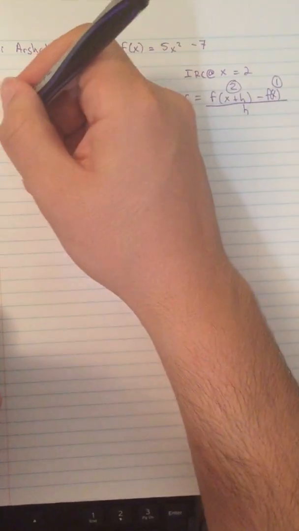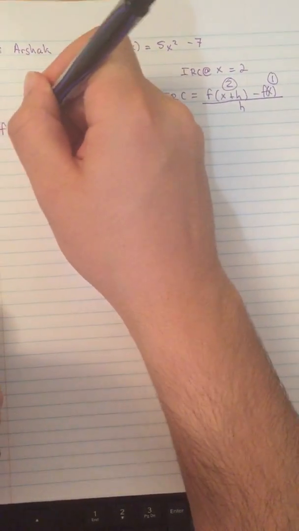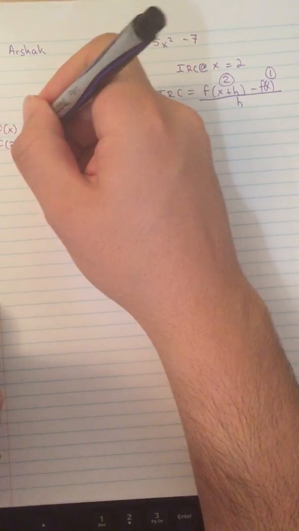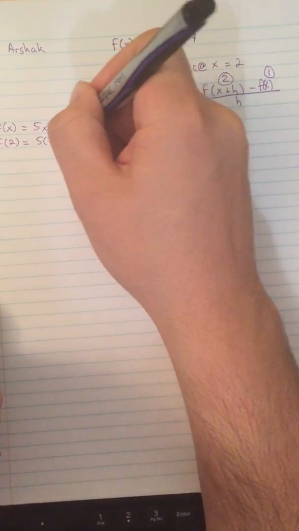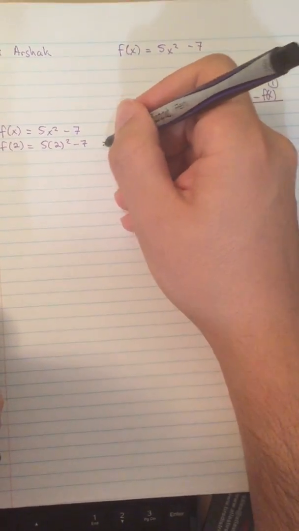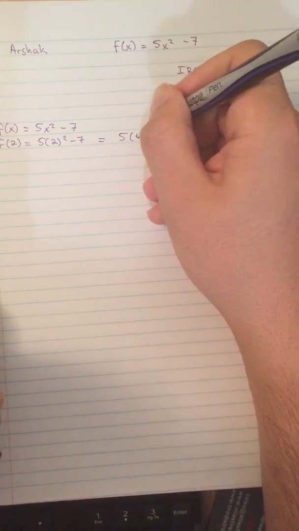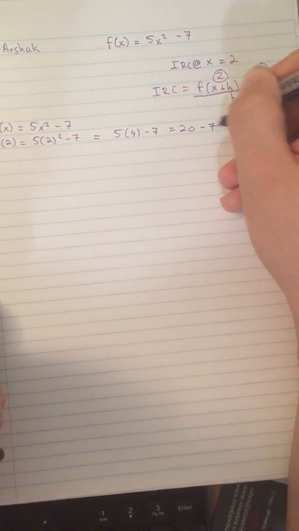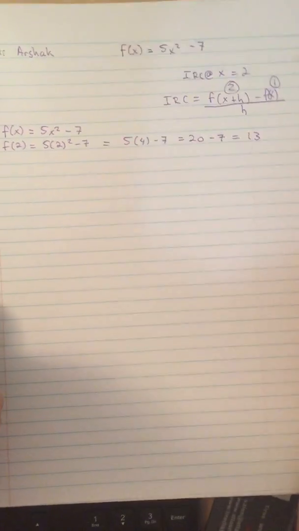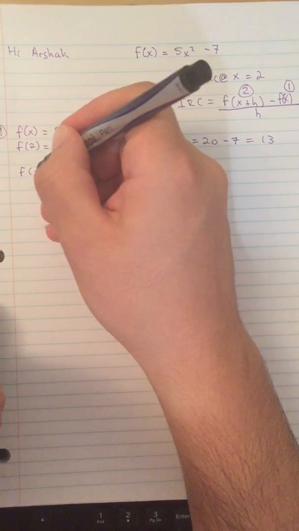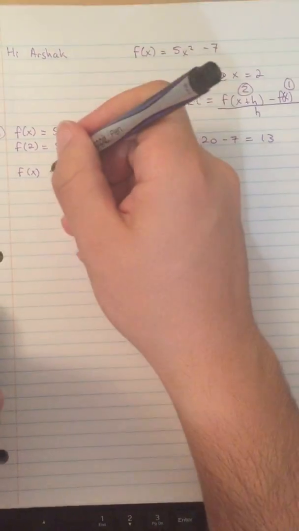So it'll just be f at x is equal to 5x squared minus 7. And then our x is 2, so it's just going to be 5 times 2 squared minus 7. Pretty simple, straightforward so far, which is just going to equal 5 times 4 minus 7, which is equal to 20 minus 7, which is equal to 13. So you know what we just figured out over here? We figured out that f at x is equal to 13.